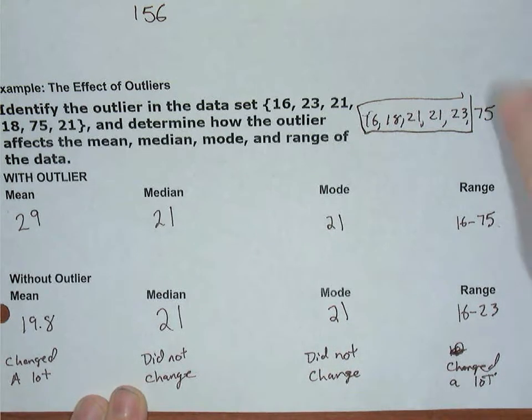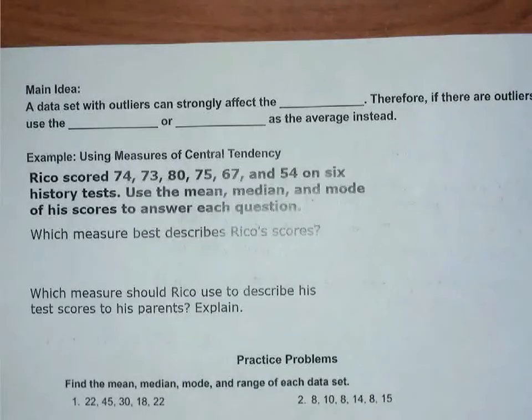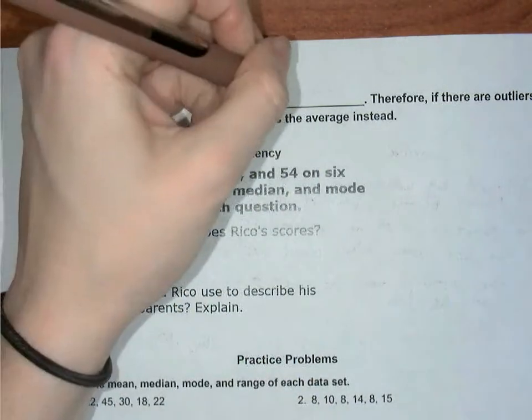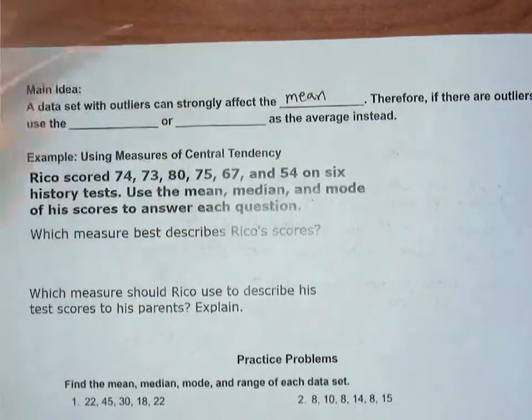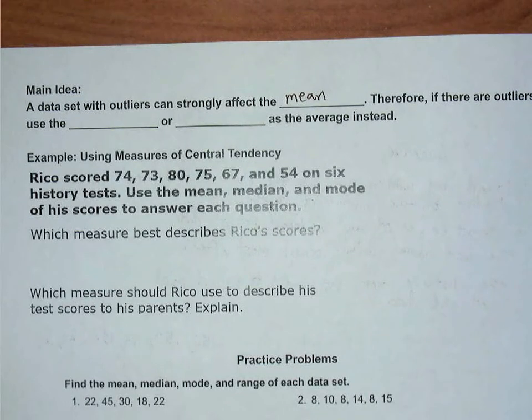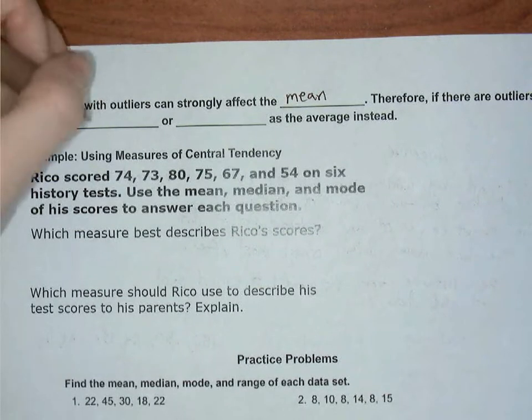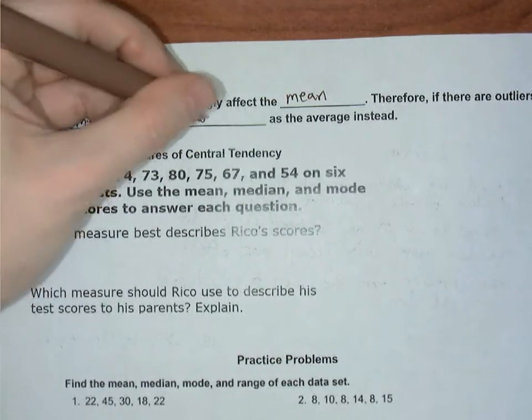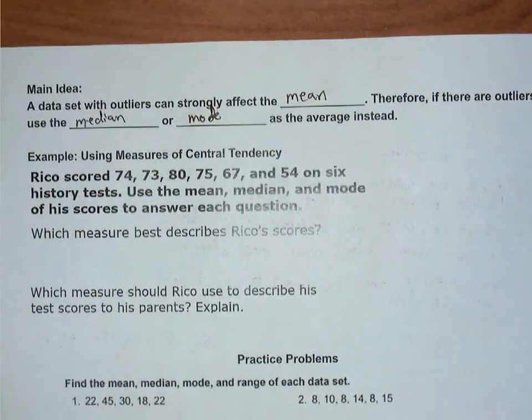And that's what it says on the back of your paper. If you turn it over, a data set with outliers can strongly affect the mean. That's the one that gets affected. Therefore, if there are outliers, use the other two as the average instead. So use the median or the mode. Right? In the next example, we're going to talk about what you might use different measures of central tendency for, what purposes would be the most important there.